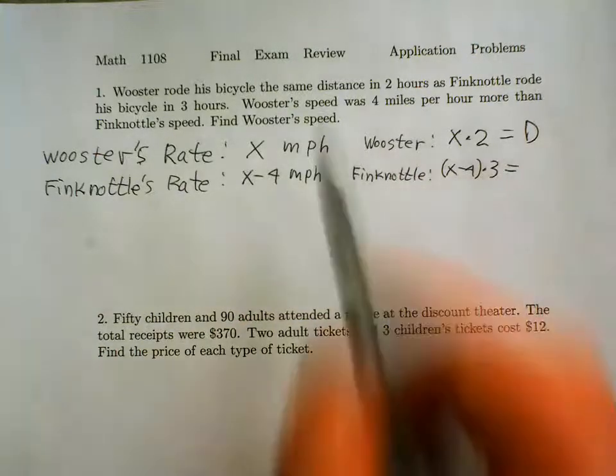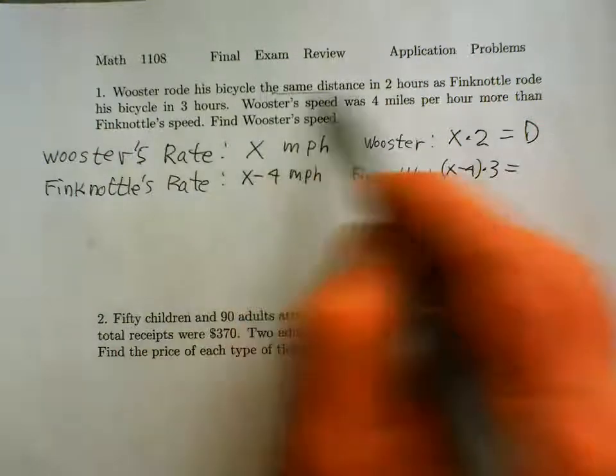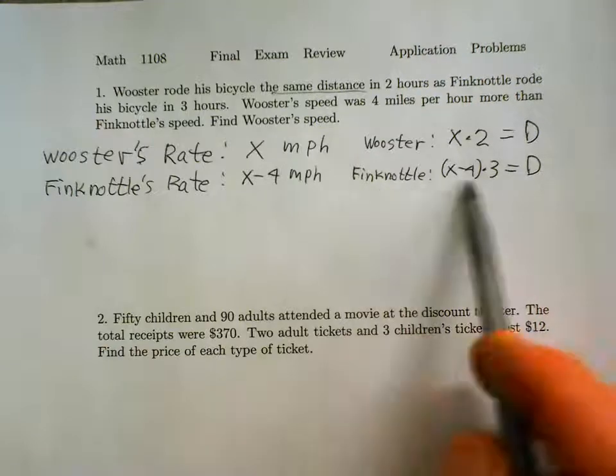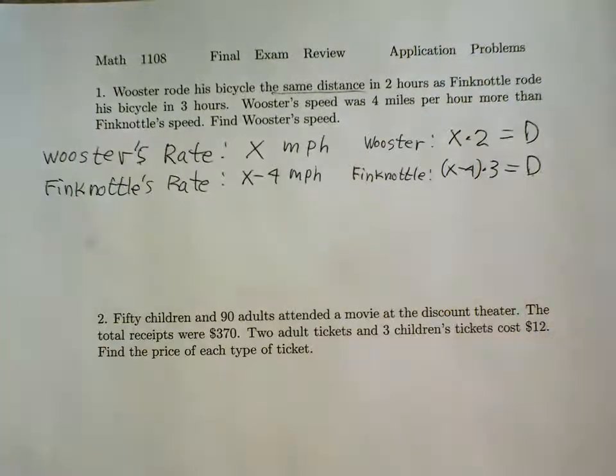But we are told that they both rode the same distance. So Finknottle also rode a distance of D. Right?